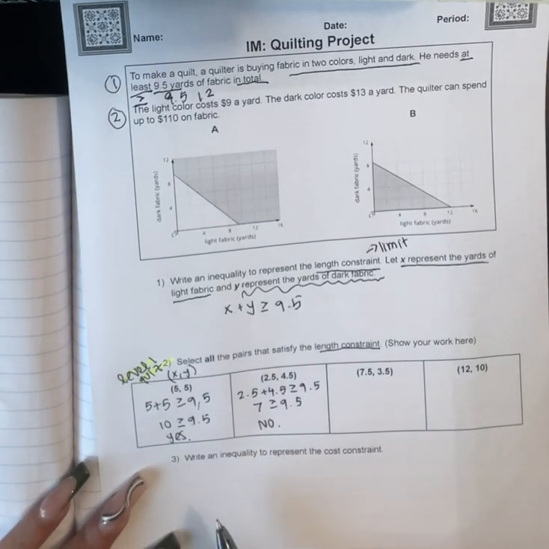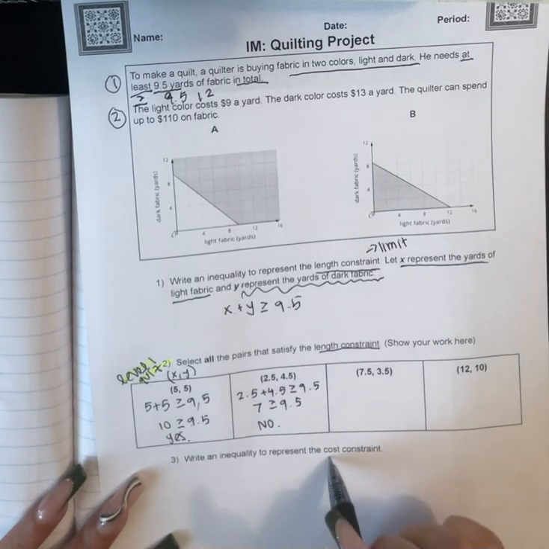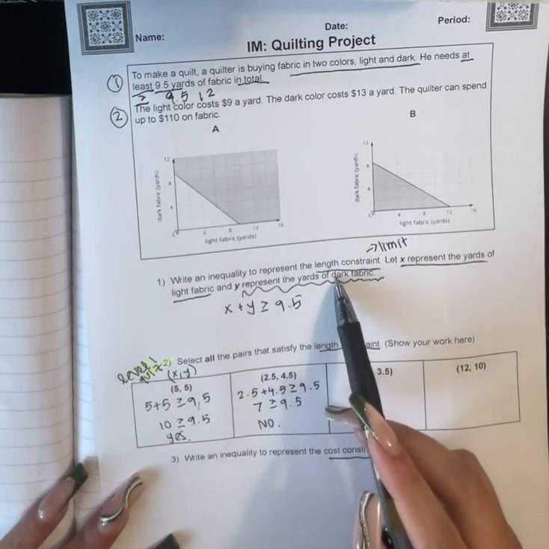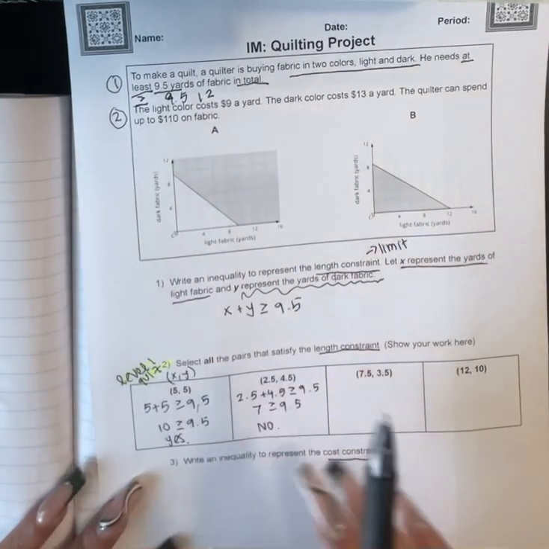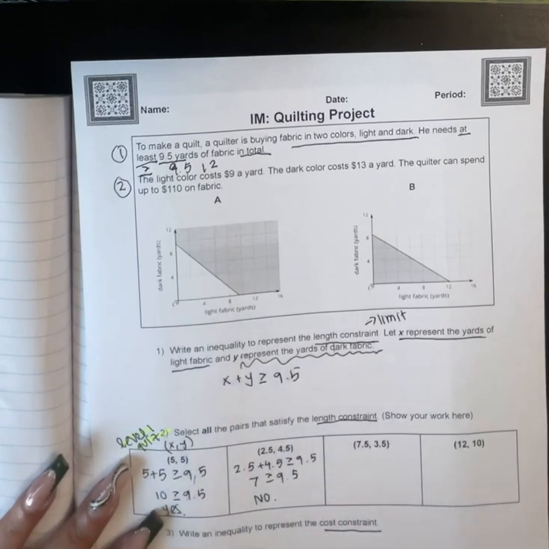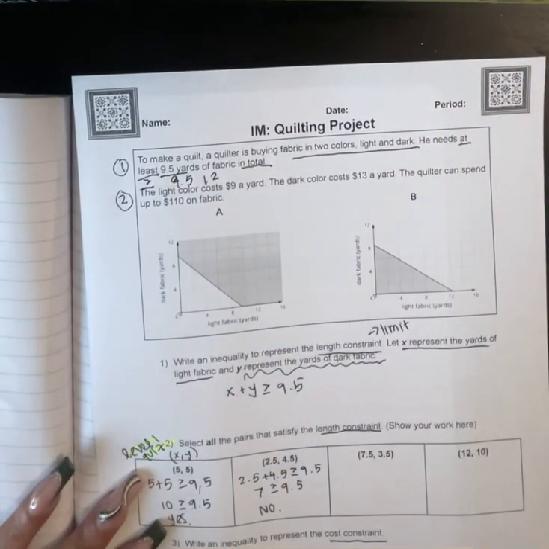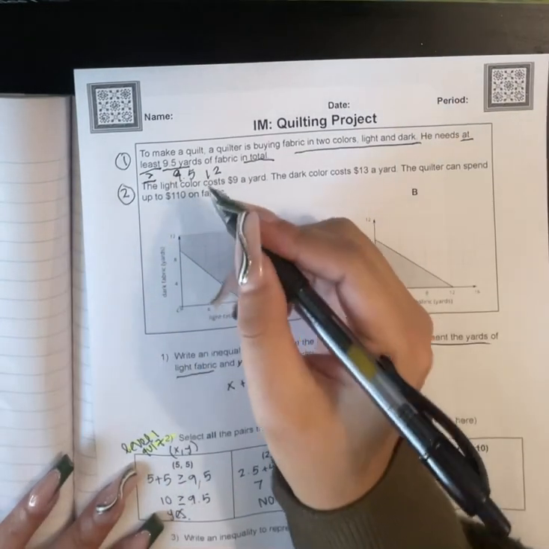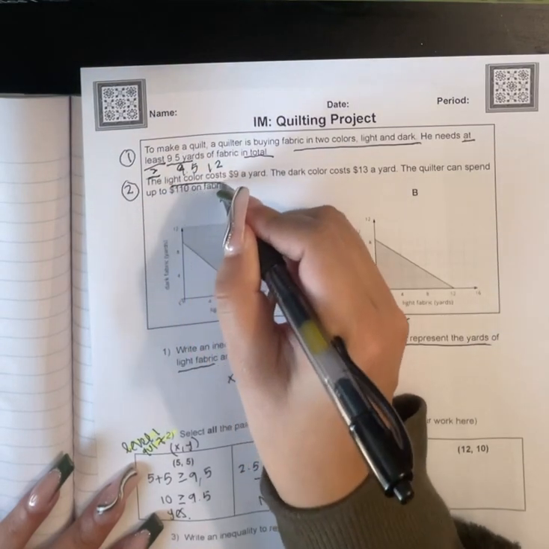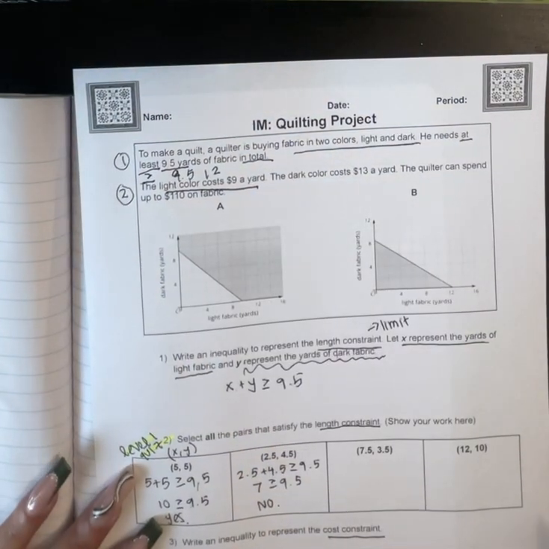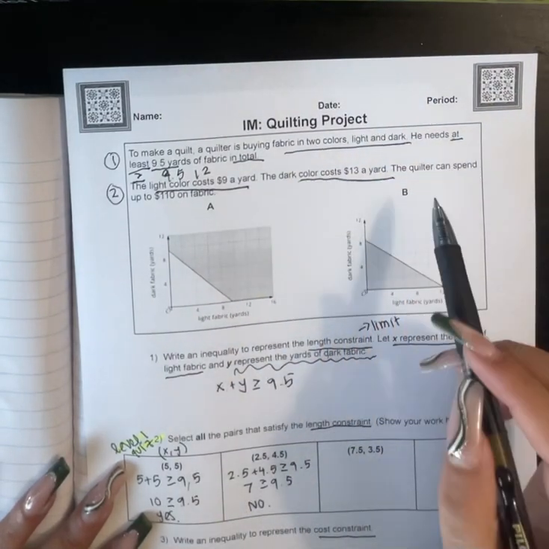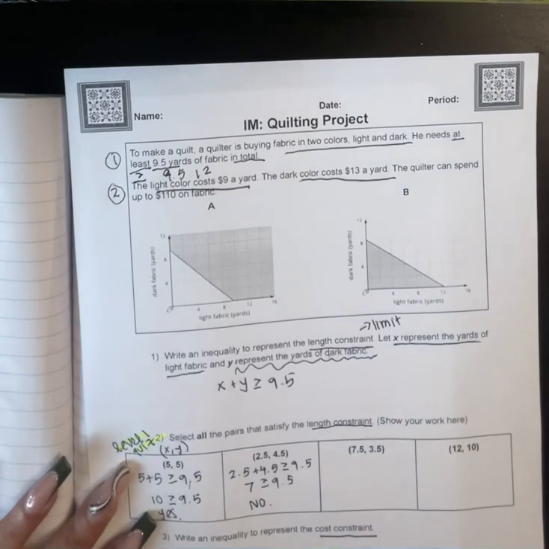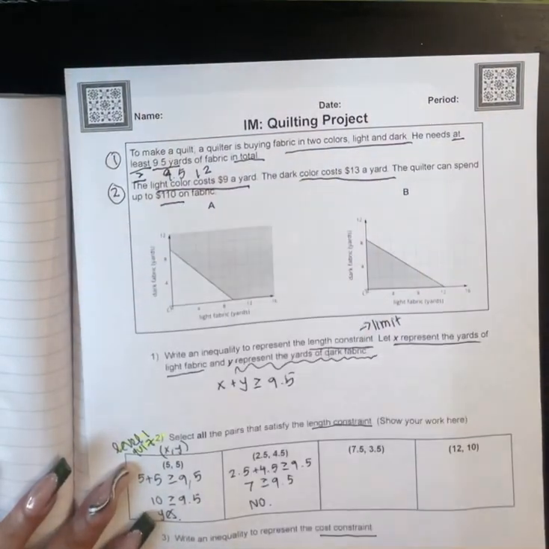And for the next part, it asks to write an inequality to represent the cost constraint. So we wrote one for the length, paragraph 1. Now we're going to write one for the cost, paragraph 2. So we're going to reread paragraph 2 and underline key things. So it says the light color costs $9 a yard and the dark color costs $13 a yard, and the quilter can spend up to $110.